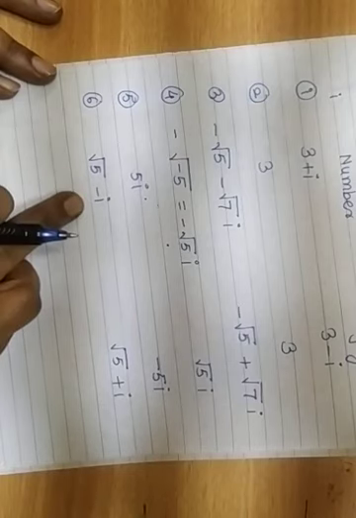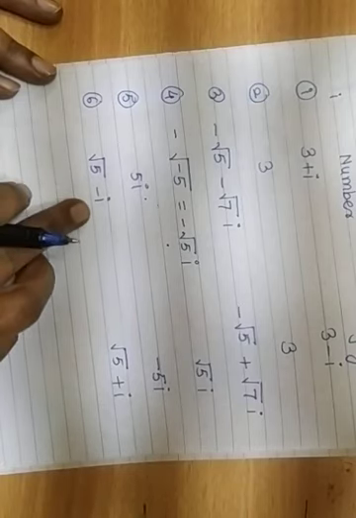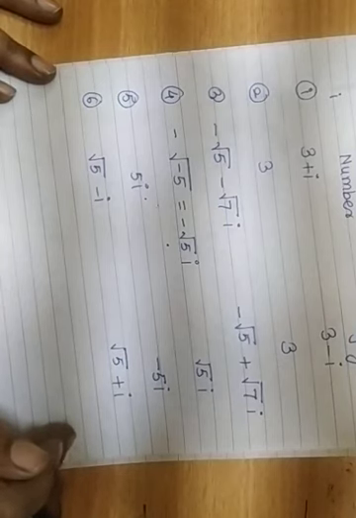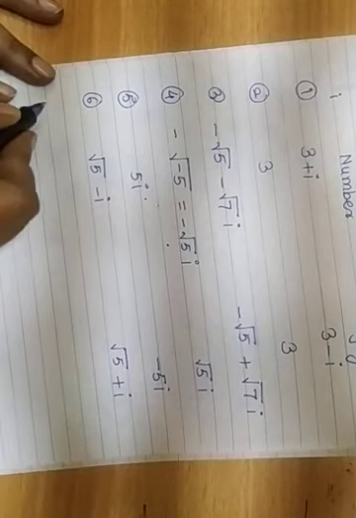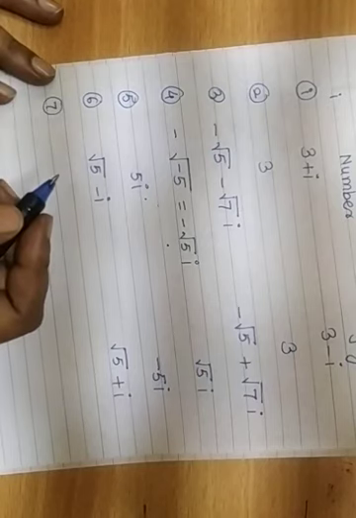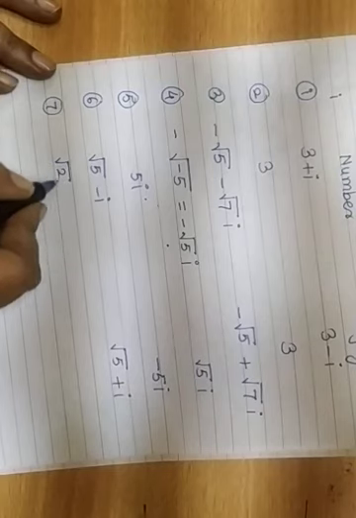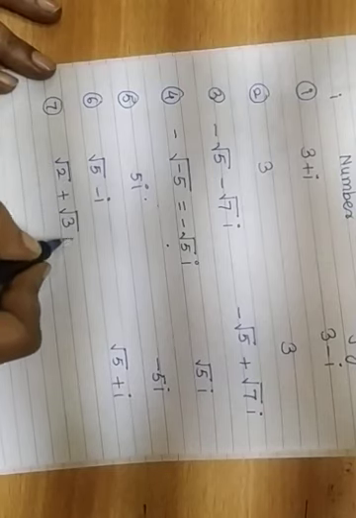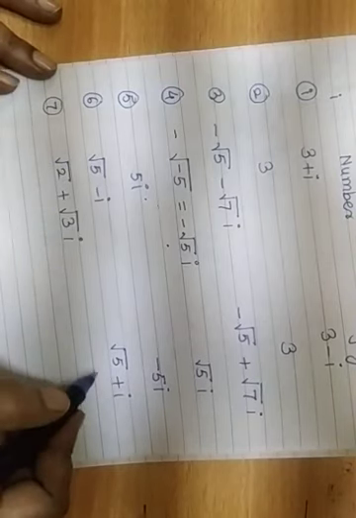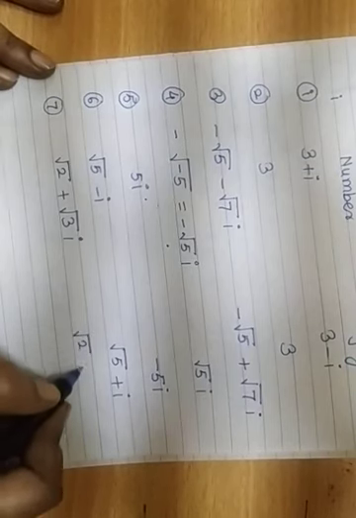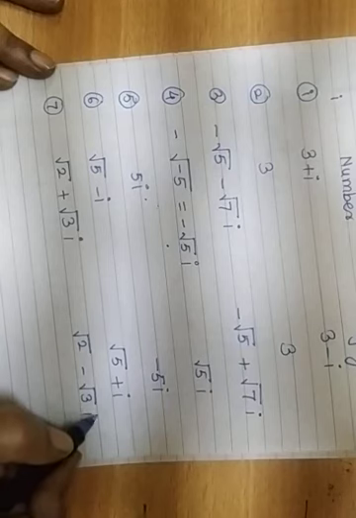It changes the sign of the imaginary part of the complex number in the conjugate. Let us see the seventh example. The seventh example is root of 2 plus root of 3 i. The conjugate of this complex number is root of 2 minus root of 3 i.